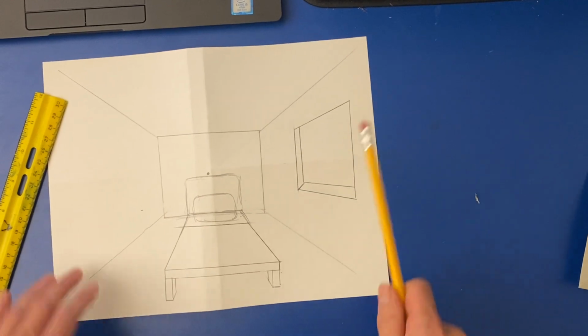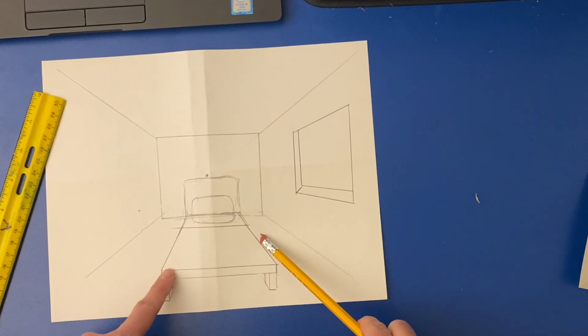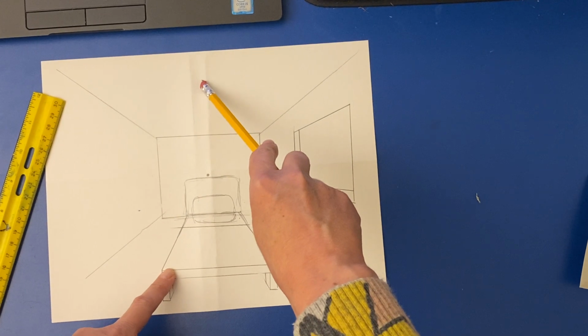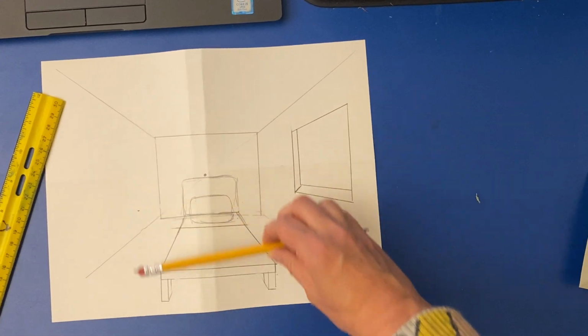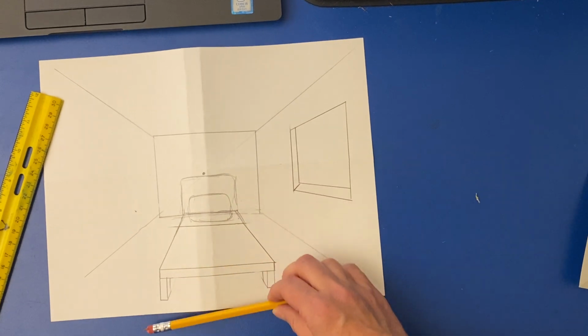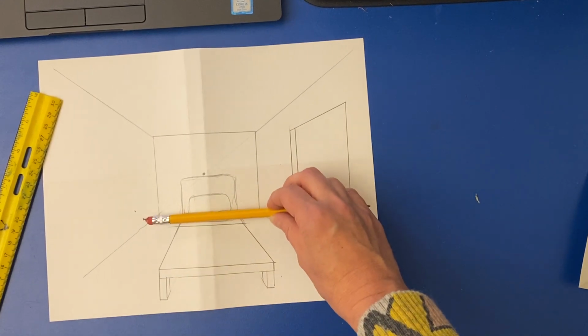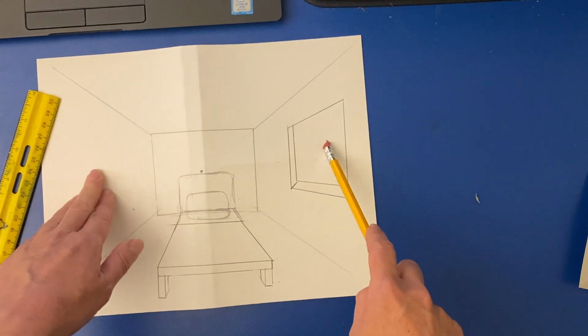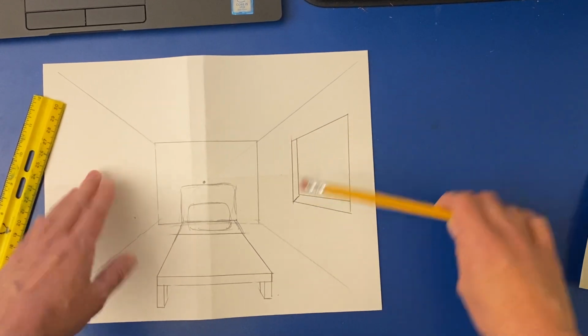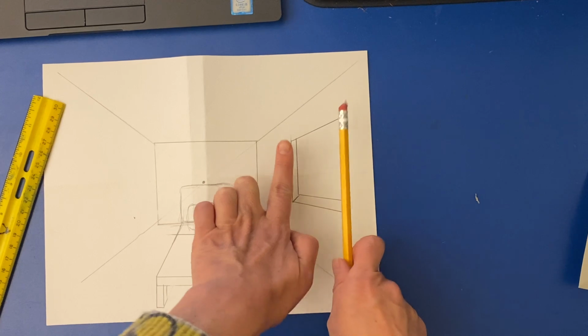So the sides of objects on the floor and the ceiling converge to the vanishing point. The tops and bottoms of those objects are parallel to the edge of the paper. That's the opposite of the walls, where the tops and bottoms converge and the sides are parallel.